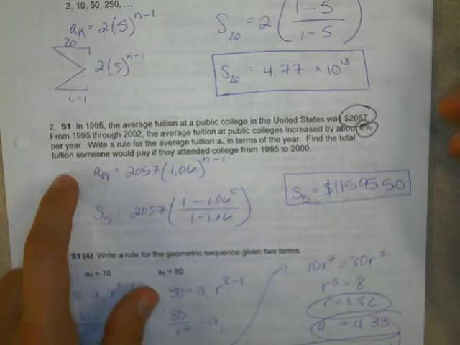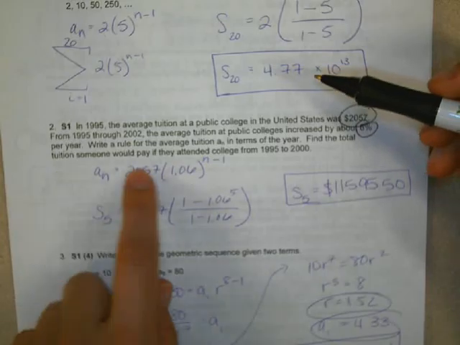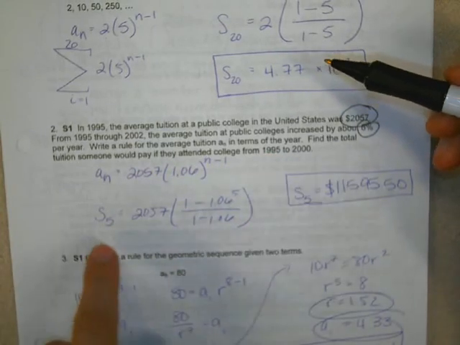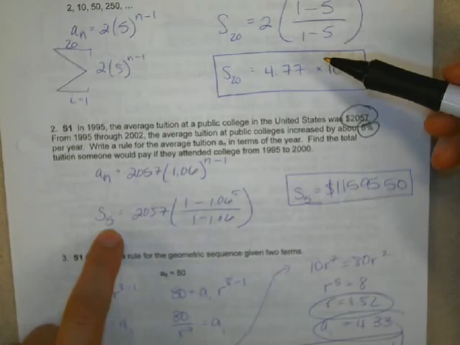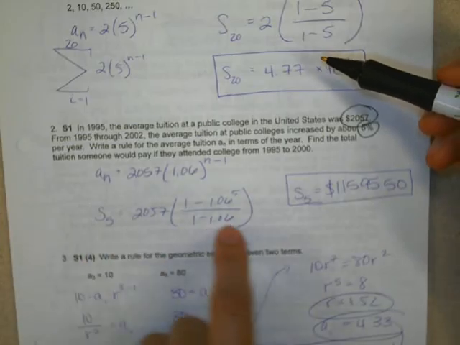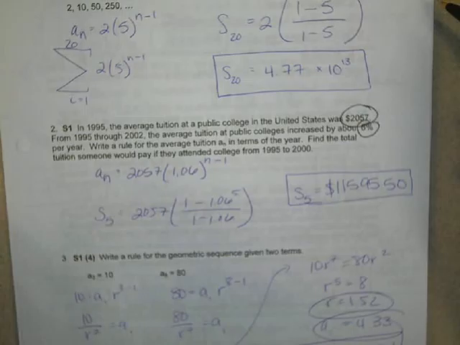And then the last sentence here, find the total tuition someone would pay if they attended college. That's summing up the total for 5 years. So we use the summing up rule again, which, if you do that correctly, you would get almost $12,000.